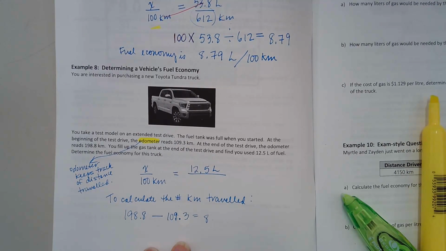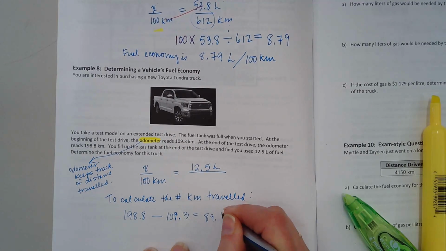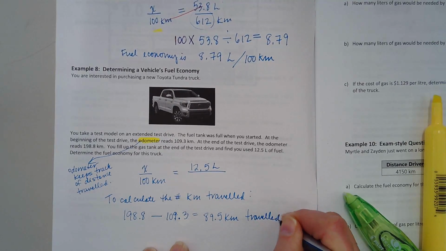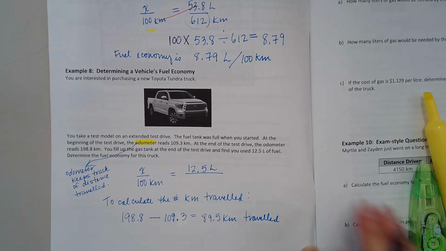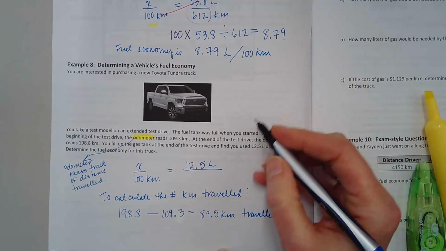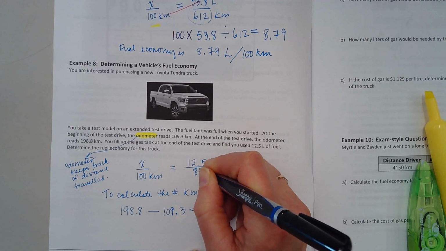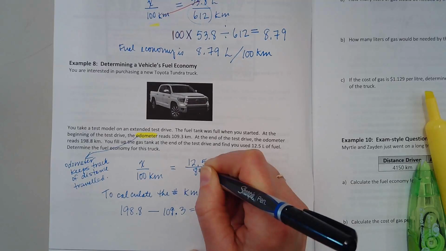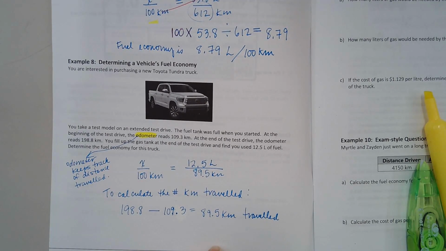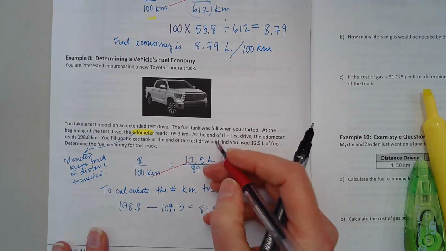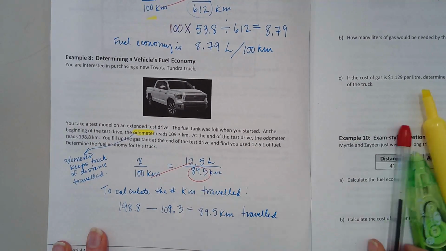I gotta do it again. Kilometers traveled. Okay, so sometimes you have to dig a little for the numbers. They were nice to us in the first example. They gave us everything. So these are my kilometers, 89.5 kilometers. All right, so it's just the same technique. I multiply the numbers that are diagonal to each other, and then I divide out the leftover.